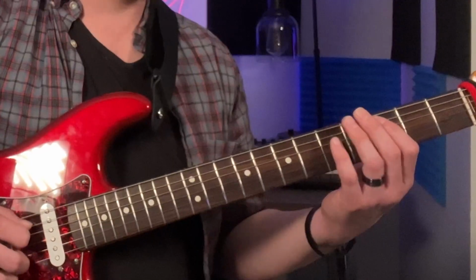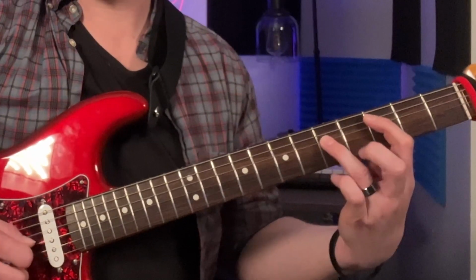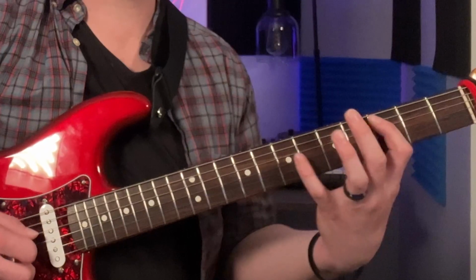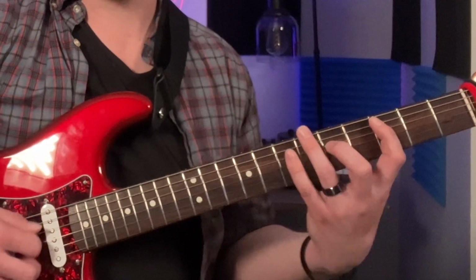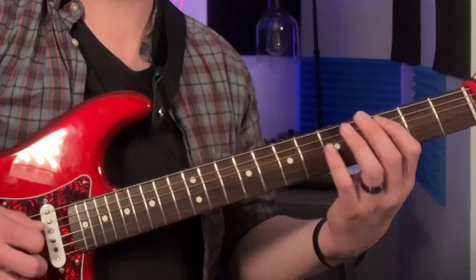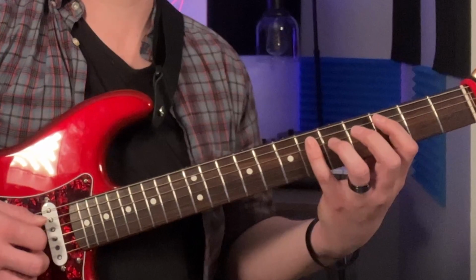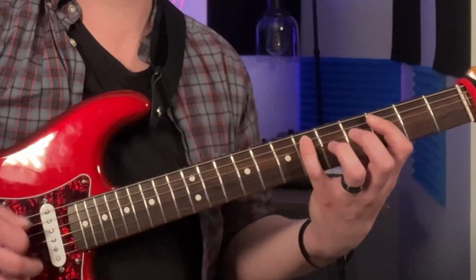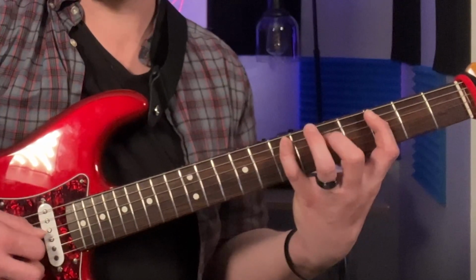So our major triad is going to be a root, a major third, and a perfect fifth. All right, so you have a 1, 3, 5, or 1 major third, perfect fifth. Our minor triad is going to be a root, our minor third, and a perfect fifth. So 1 flat 3, or minor 3, 5. So our major was 1 major third 5.